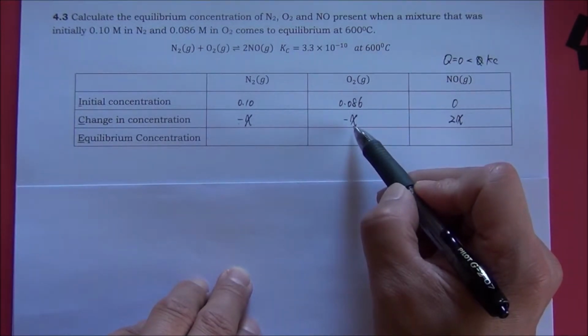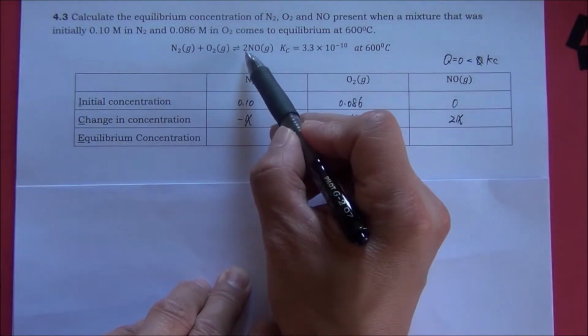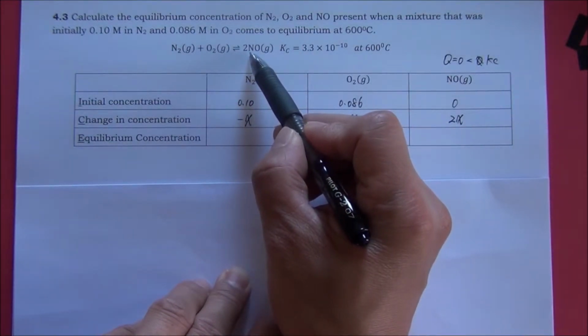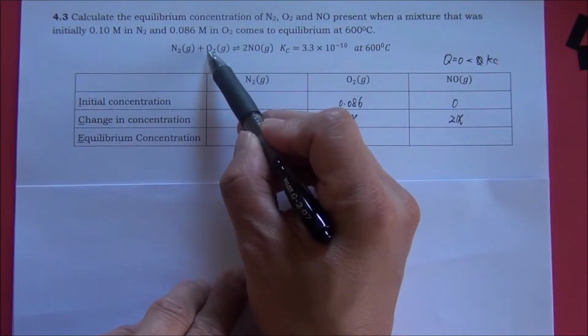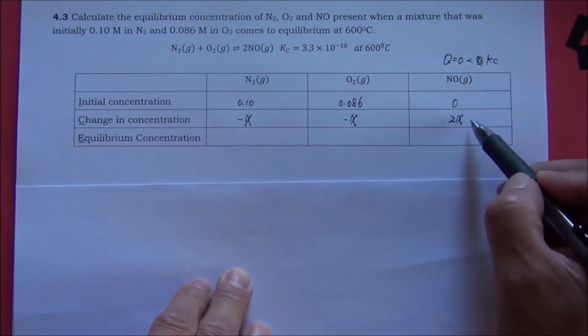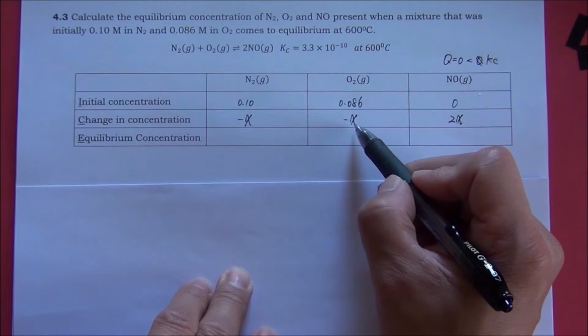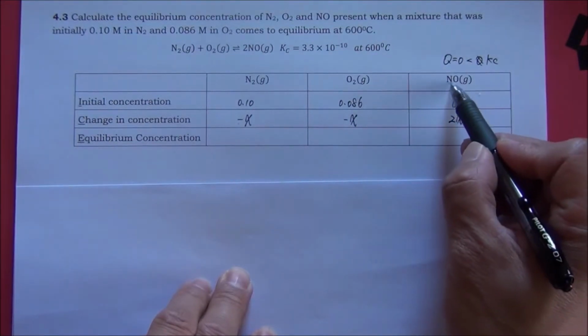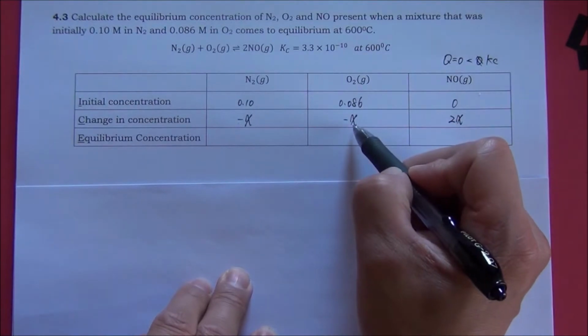And the decrease is x because the mole ratio from the balanced chemical equation between nitrogen monoxide and oxygen gas is a 2-to-1 ratio. If the change of nitrogen monoxide is 2x, the change of oxygen gas must be x. And nitrogen monoxide will increase, and oxygen gas will decrease.